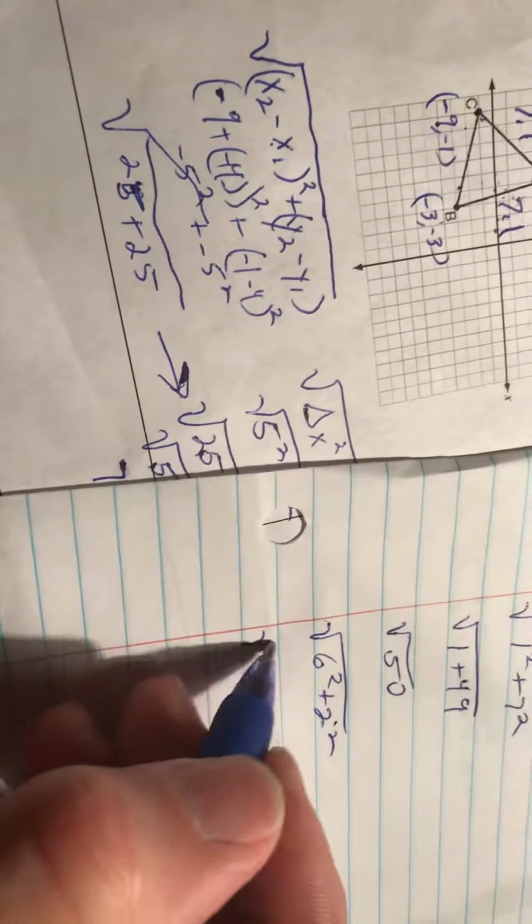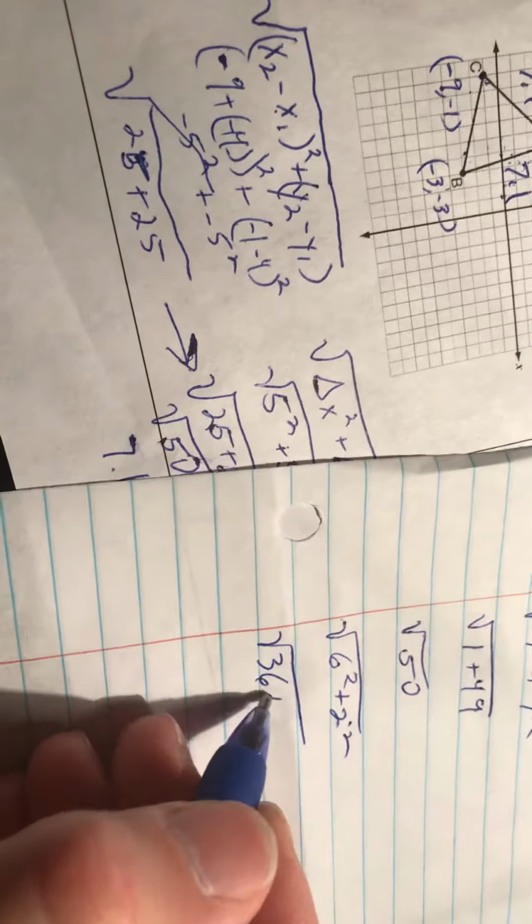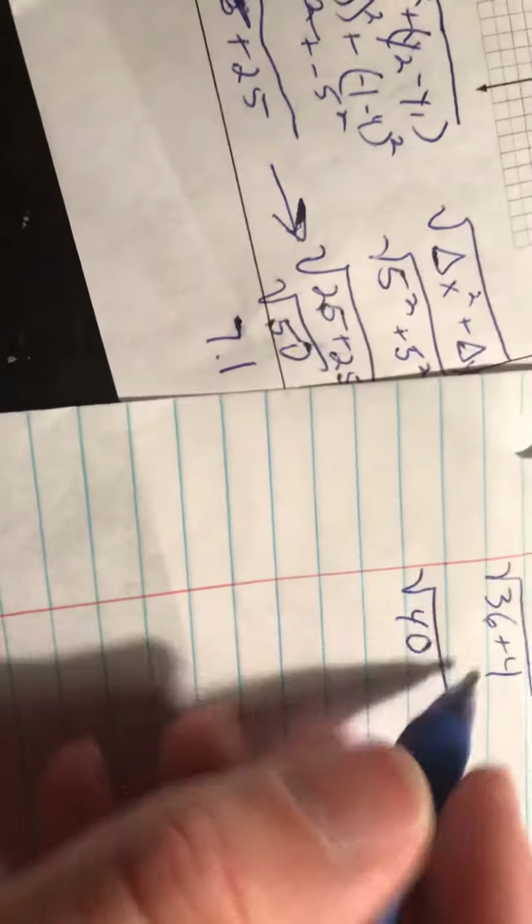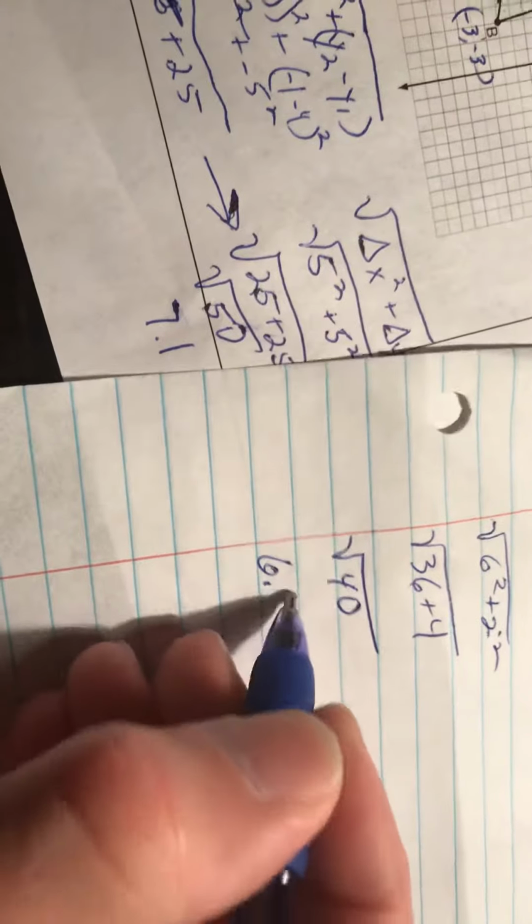And then the last one, how far from left to right? 1, 2, 3, 4, 5, 6. So 6 squared. How far up and down? 1, 2. 2 squared. That ends up being 36 plus 4. It's going to be the square root of 40, and the square root of 40, I believe, is going to be right at 6.4. And then we would just put 6.4 right there.